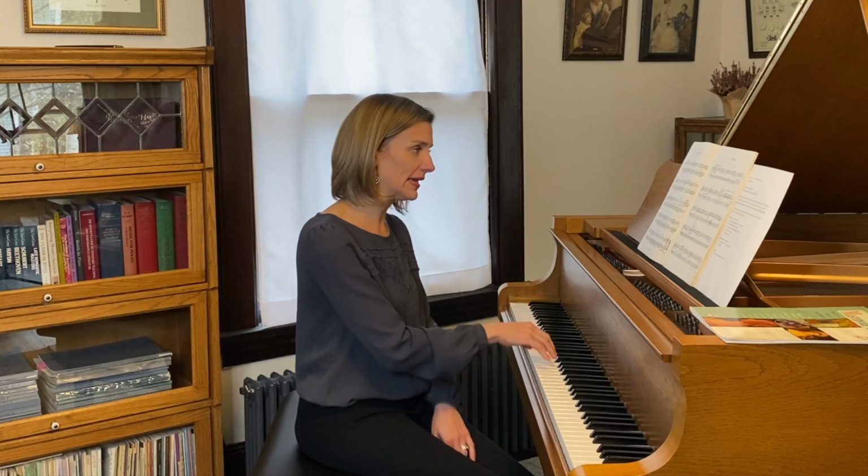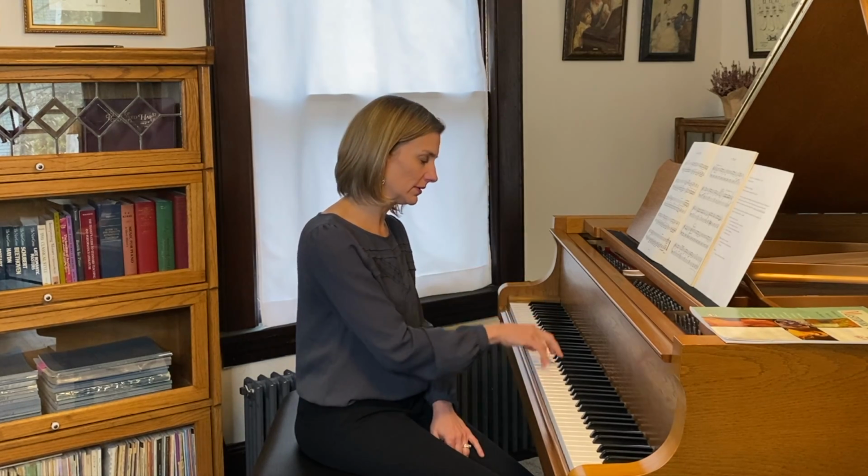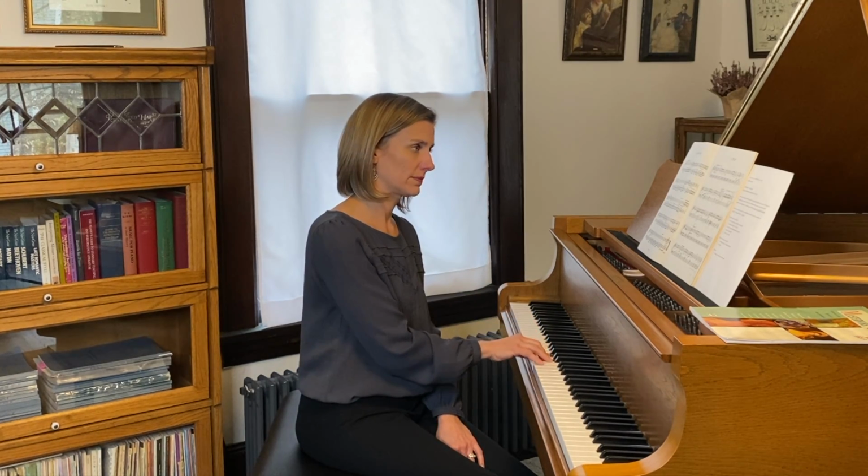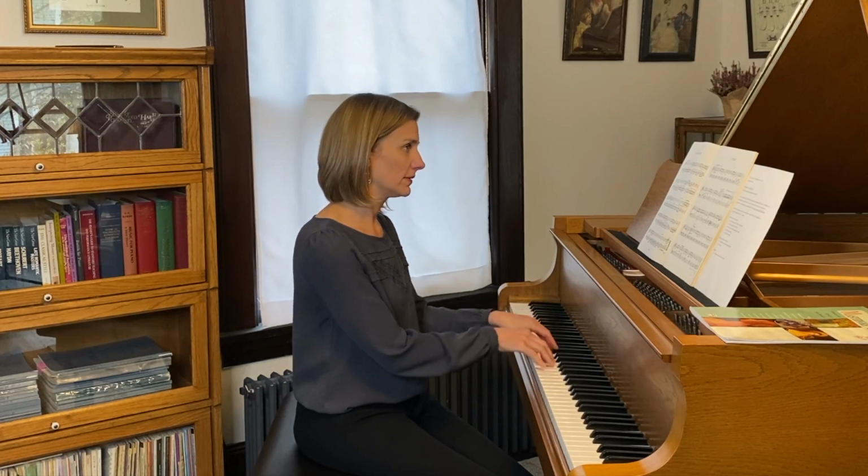Then longer slurs. Again, kind of one overall gesture. And then we have thirds here. So it's very important to use the fingering that's marked there, 4 and 2, and then 3 and 1, so that you can play that legato. The left hand does have a few slurs, so it's important that in measure 9 to do that slur in the left hand.